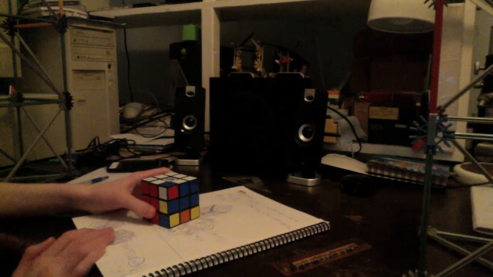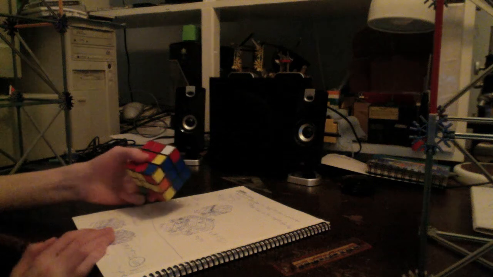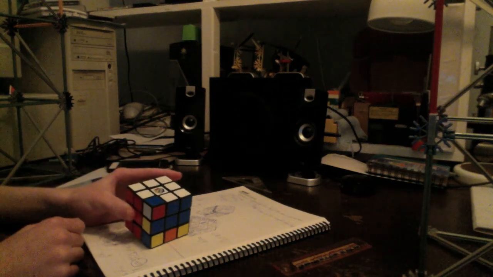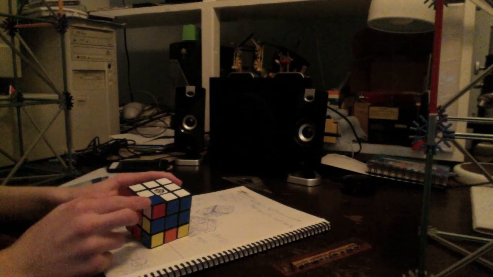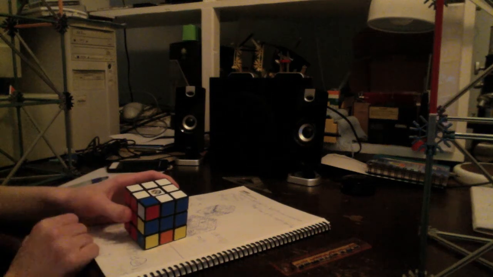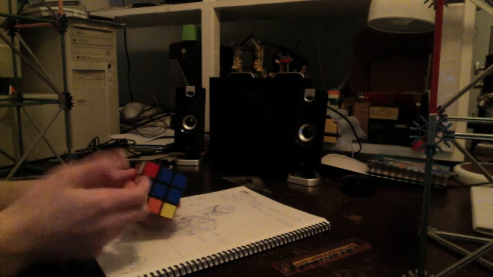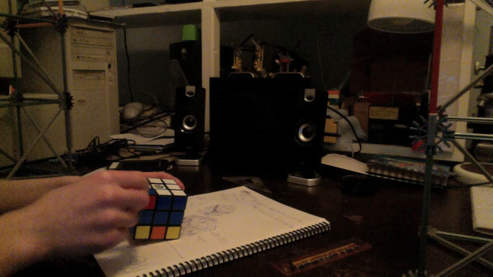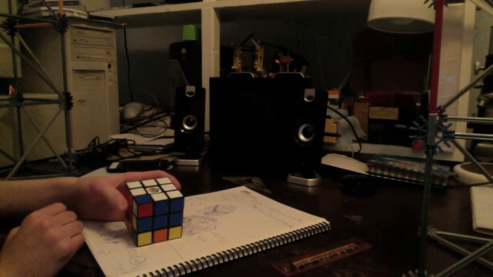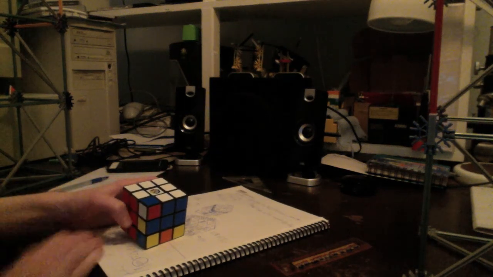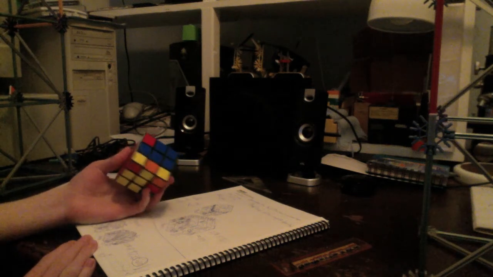So, anyways, as I was saying, it appears that the amount of times it takes for a corner to get back in the right orientation, in the right spot, you can take that and divide it by 3, and the corner will be back in the same spot, just in the wrong orientation. Which means that if you're doing it and as soon as it gets back to the same spot, you can take that and multiply it by 3, and it will get back into its original orientation too, if you follow me.